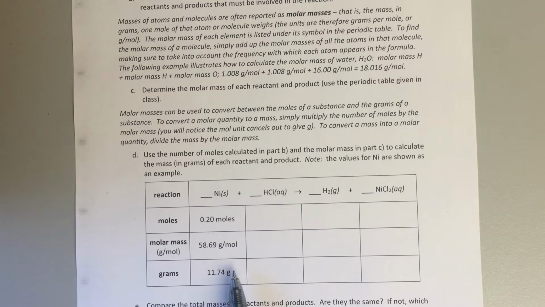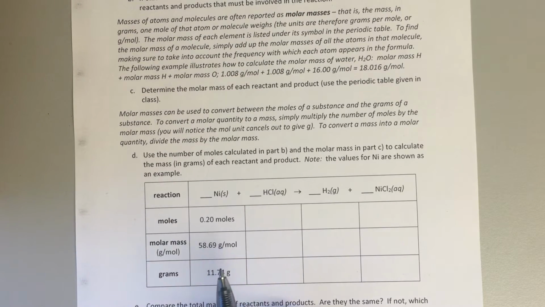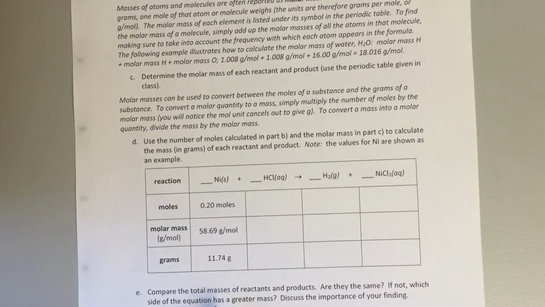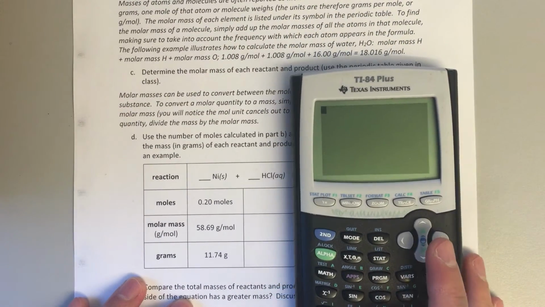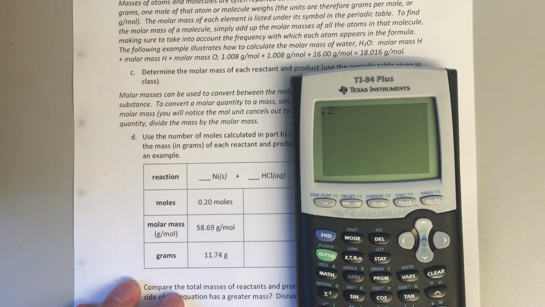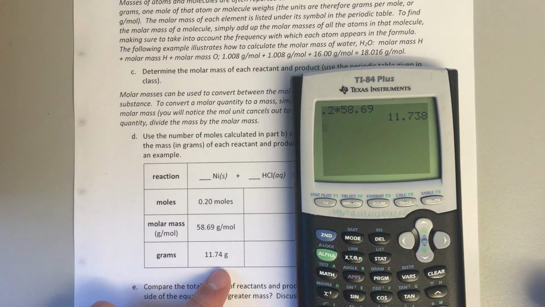So if we were to use 0.2 moles of nickel, this is the molar mass, so what this tells me is that for every mole of nickel, it weighs 58.69 grams per mole, okay? So, in order to get to this bottom number, 11.74, all I'm doing is saying 0.2 times 58.69 equals 11.74, right?